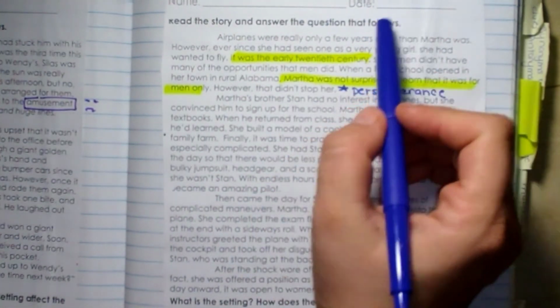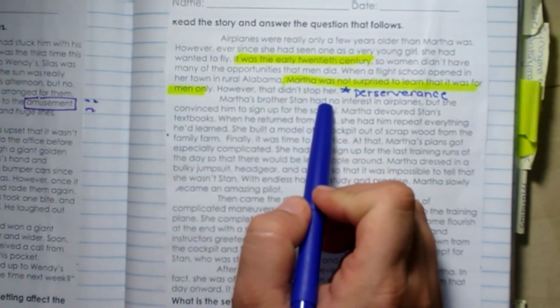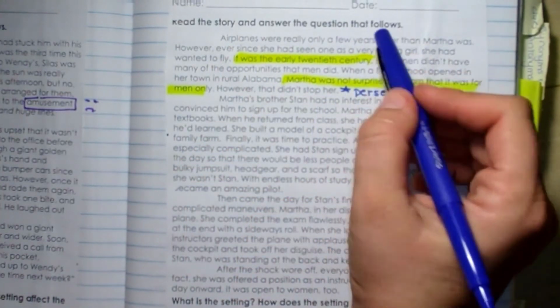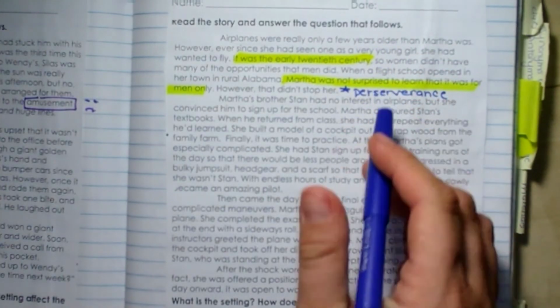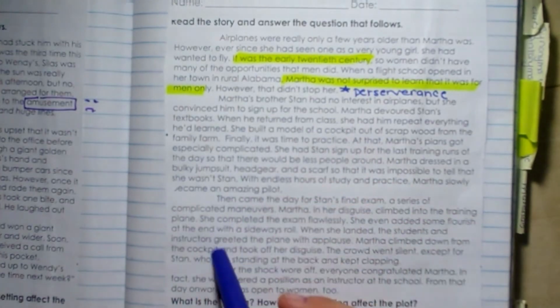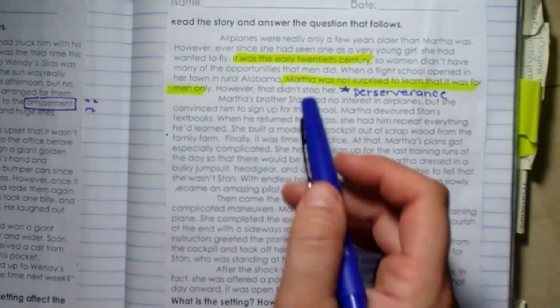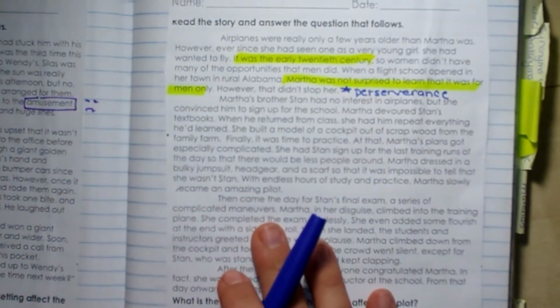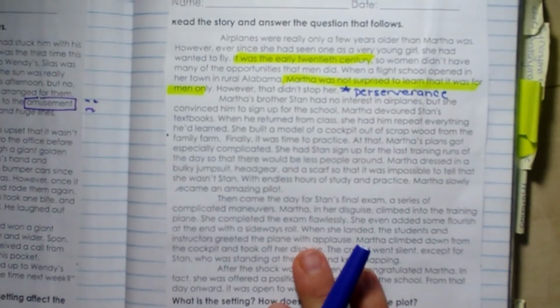If that was not during the 20th century, do you think she would have to do the same thing? If it was during a different time period, do you think she would have to dress up and go through all of these different events? If it was in an earlier time period, they wouldn't even have had an opportunity to have planes.